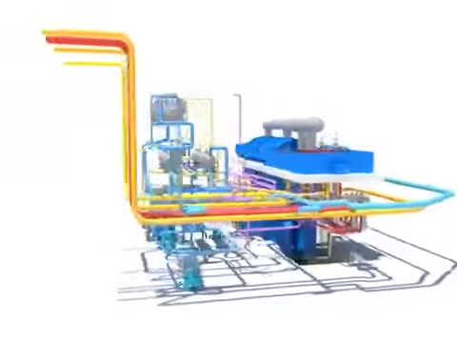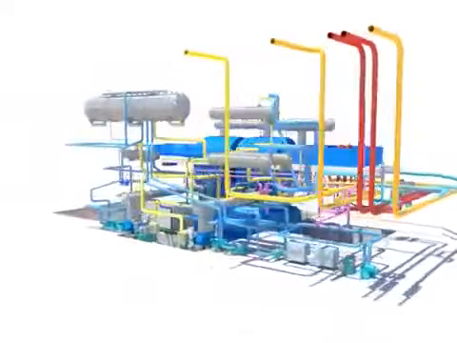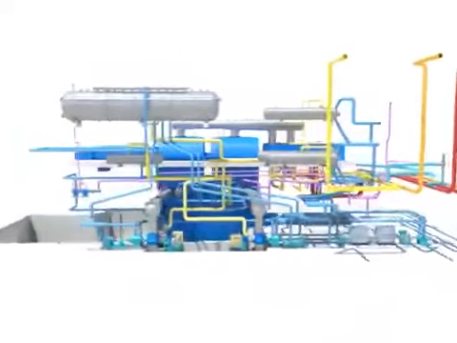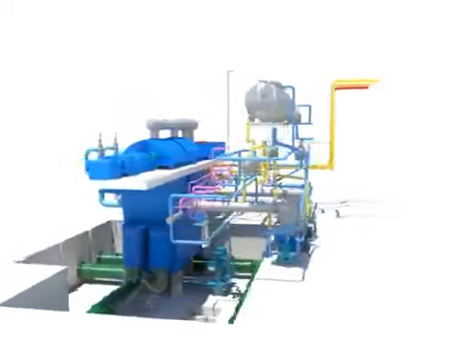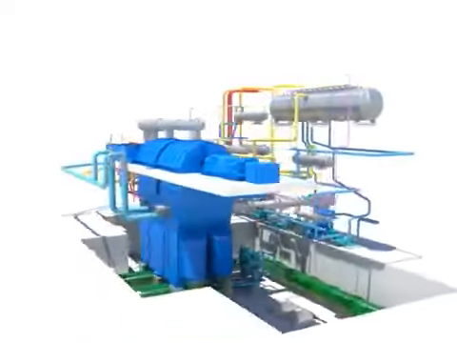The condensate system consists of two condensate extraction pumps, the deaerator, number 1, 2, 3 LP feed water heaters, connected pipes and instruments.